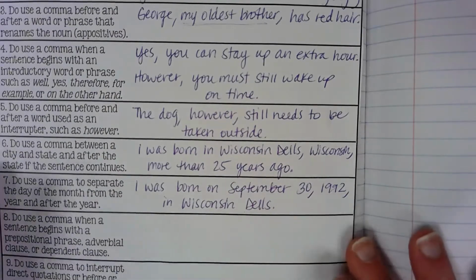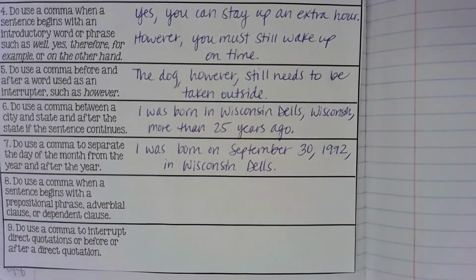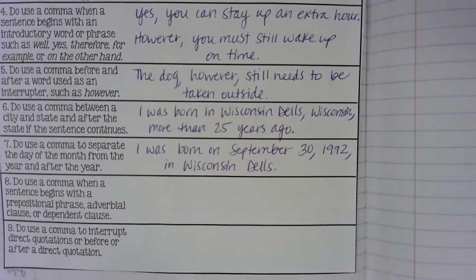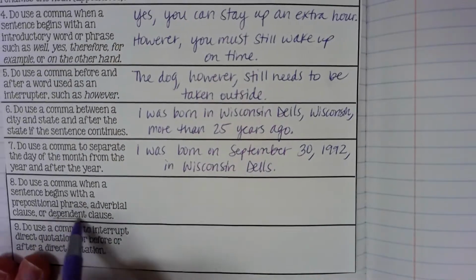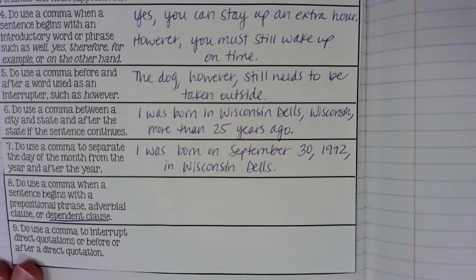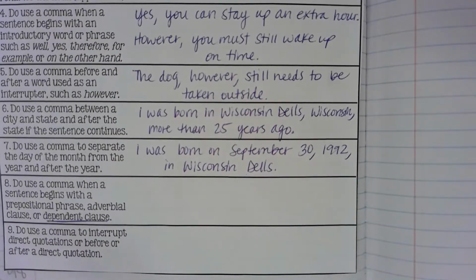Rule number 8, do use a comma when a sentence begins with a prepositional phrase, adverbial clause, or dependent clause. So these are parts of a sentence at the beginning that can't be a sentence on their own. And we know dependent clauses are fragments. They're not sentences on their own. They need another part of a sentence in order to be a complete sentence, or an independent clause and a dependent clause need to be attached together. So if you have a dependent clause at the beginning of your sentence, put a comma after your dependent clause.